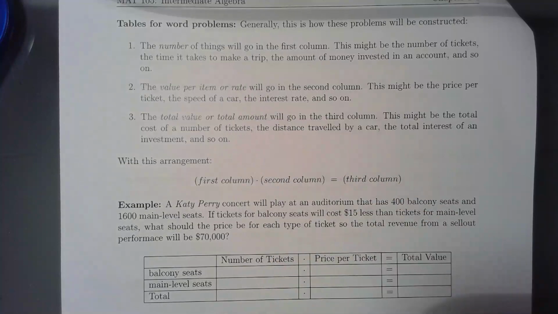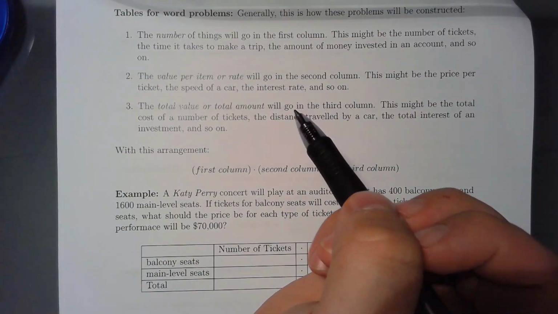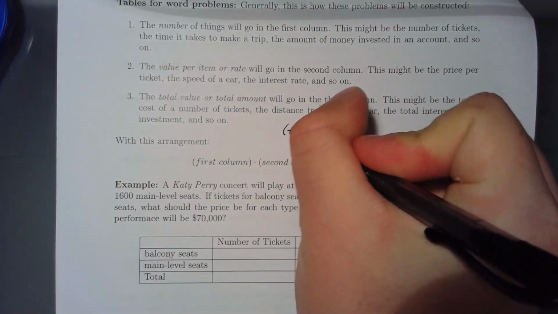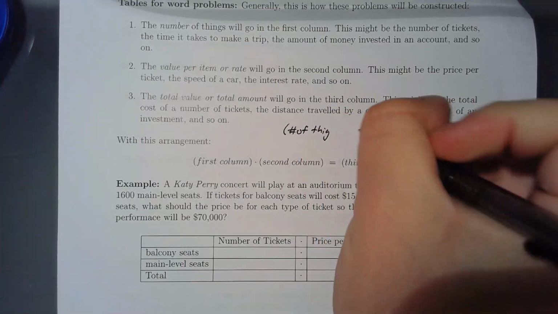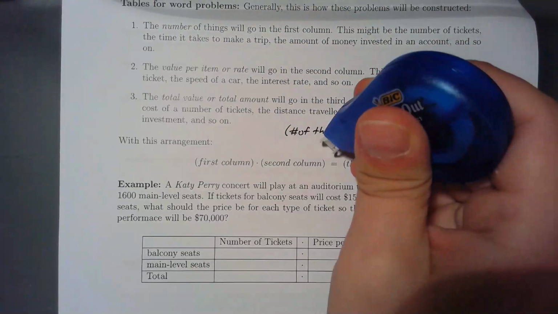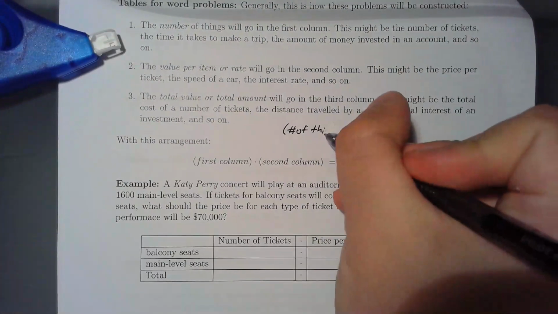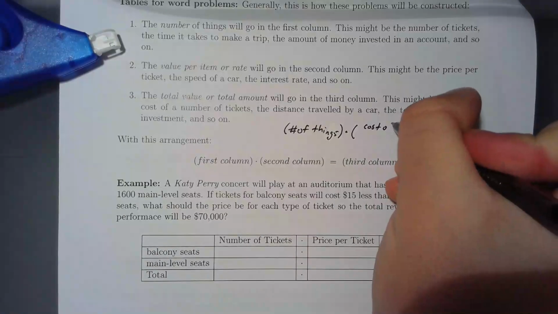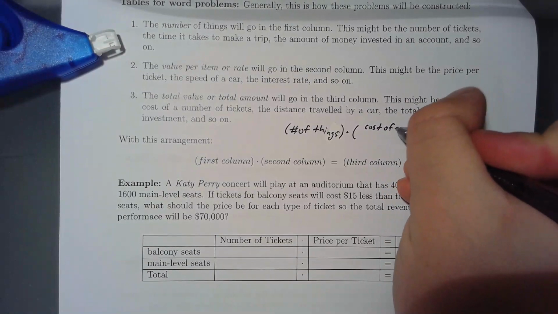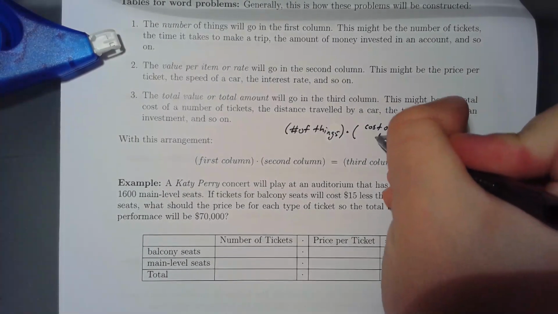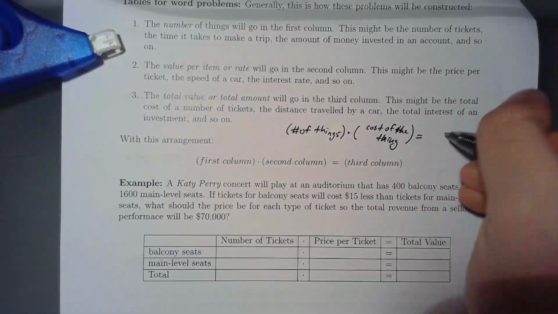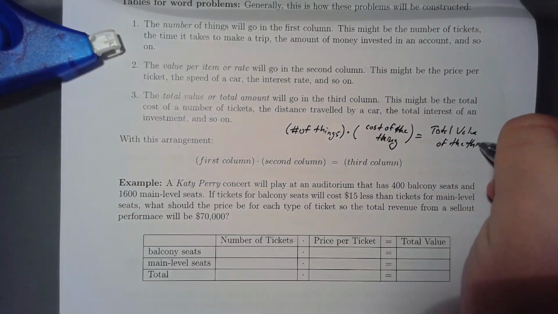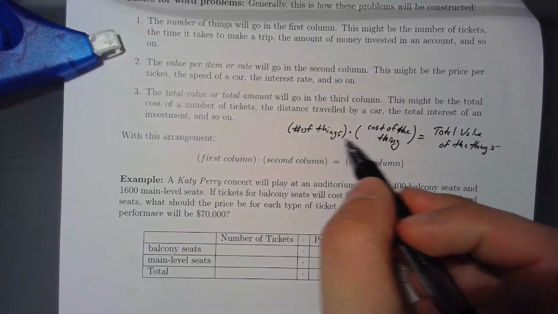So with this arrangement, using that basic formula I was talking about, it's going to be the number of things times the cost of the thing equals the total value of the things altogether. So take this, multiply by this, and that equals this.